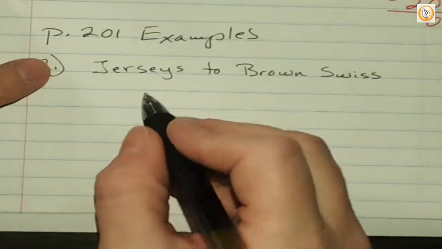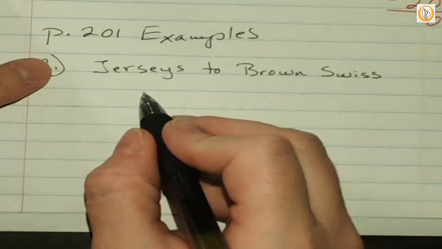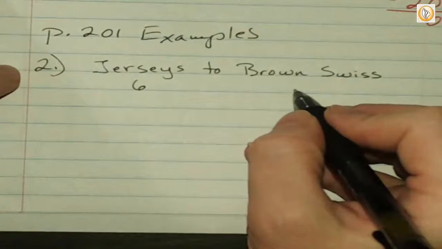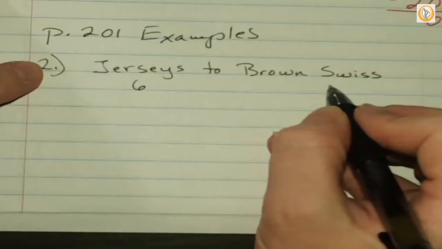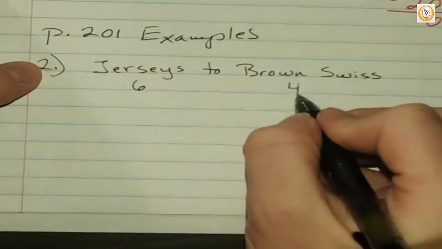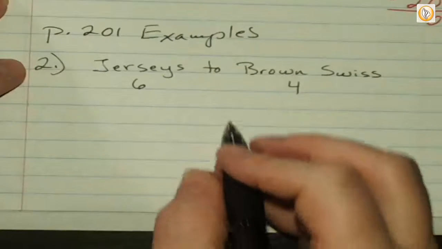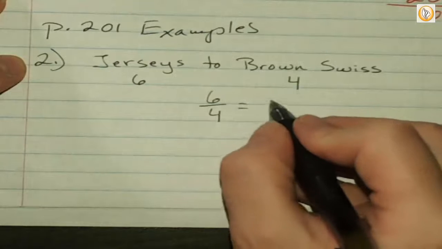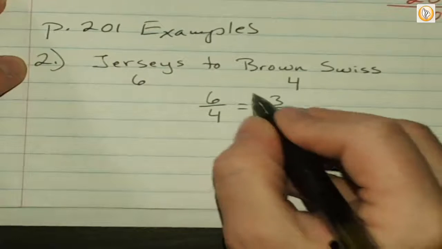So, Italia, how many jerseys are there? 6. How many Brown Swiss? 4. Okay, so how would I write that? 6 over 4. Put it in lowest terms, 3 over 2. And there you go.